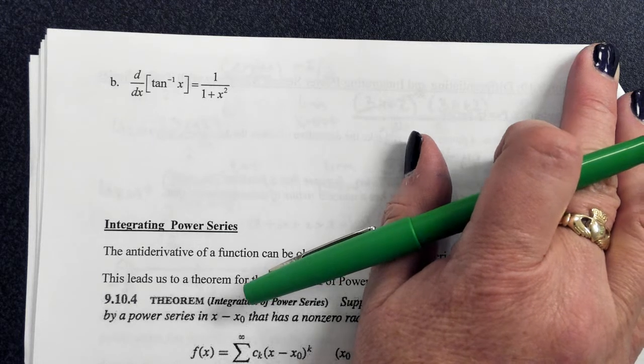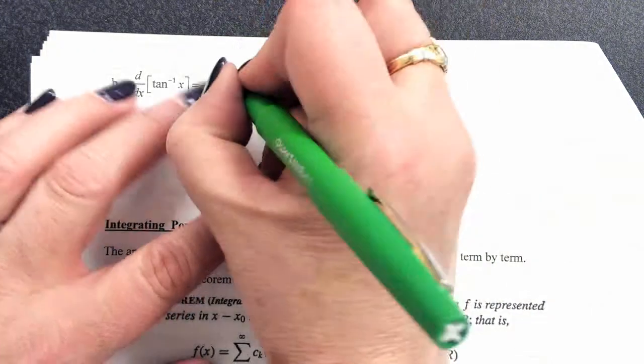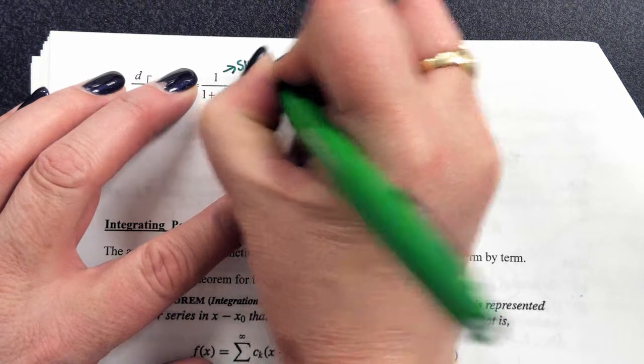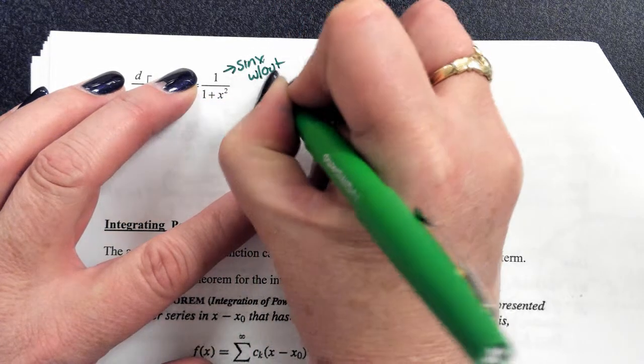So inverse tangent of x Maclaurin polynomial is just like your sine of x, but without the factorials.